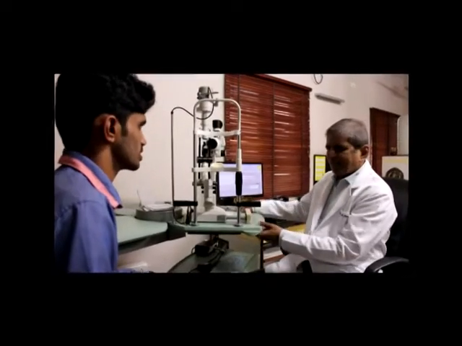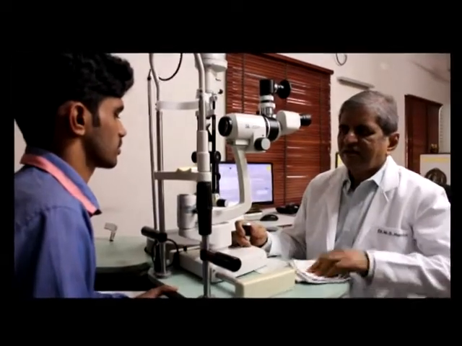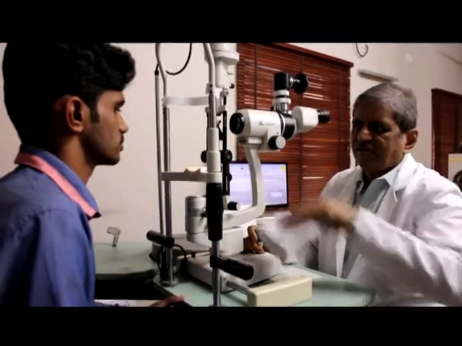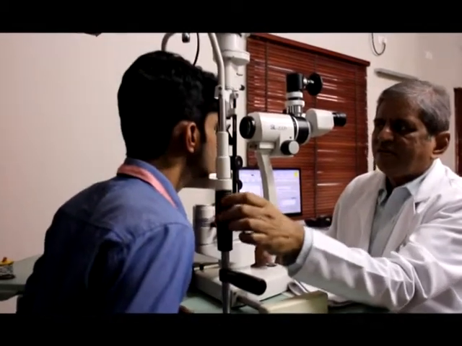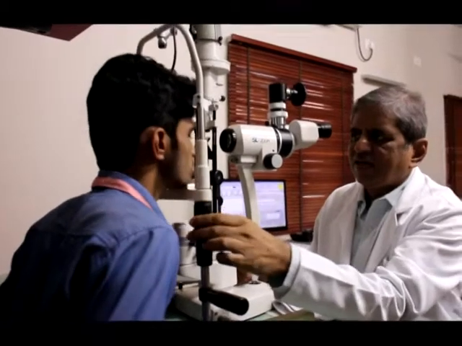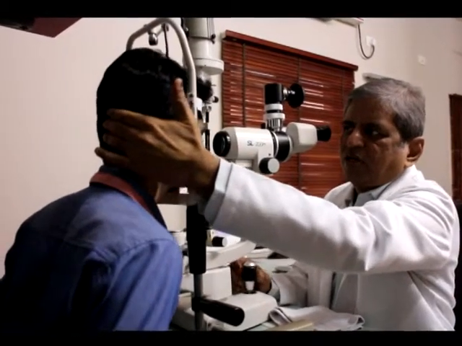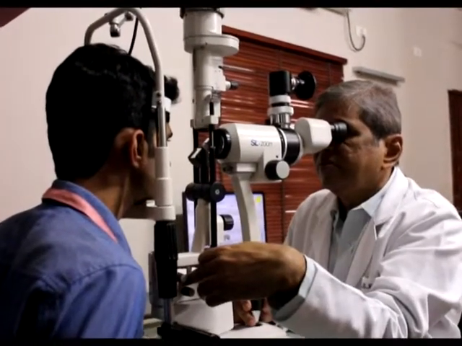The patient is seated comfortably, preferably in a motorized chair. Make sure the chin and the forehead are placed on respective rests. Align the black line on the sidebar to the lateral canthus of the patient and switch on the illumination.